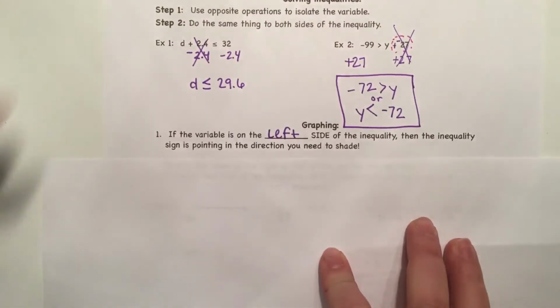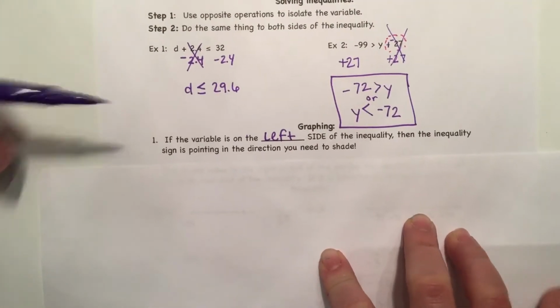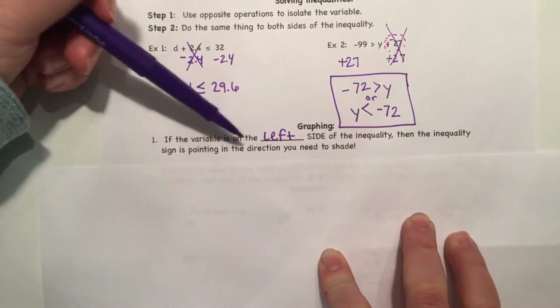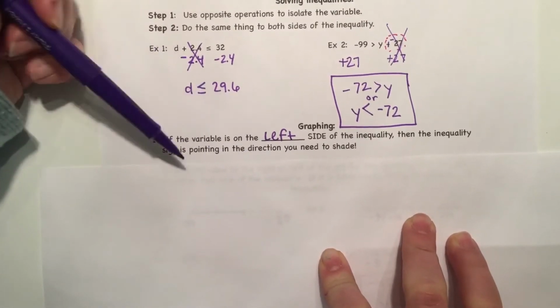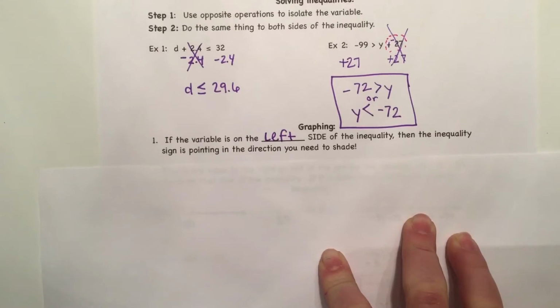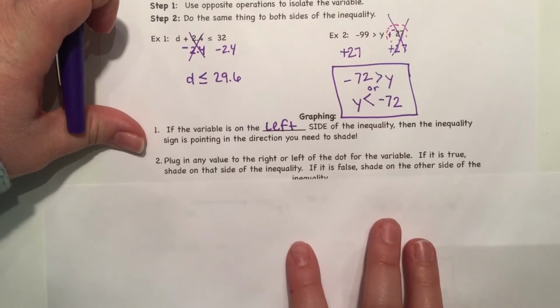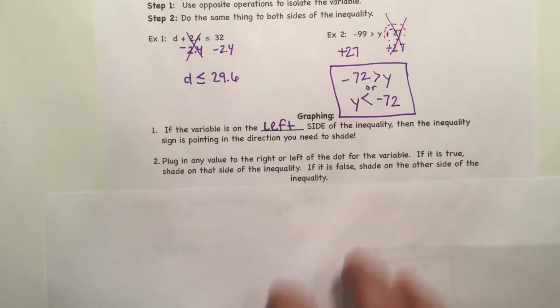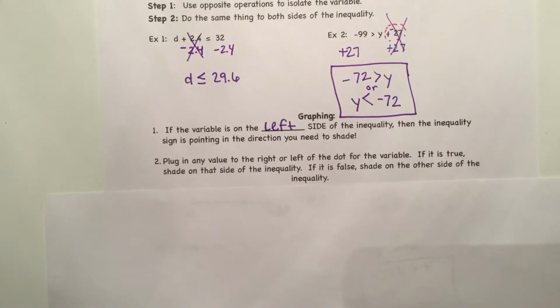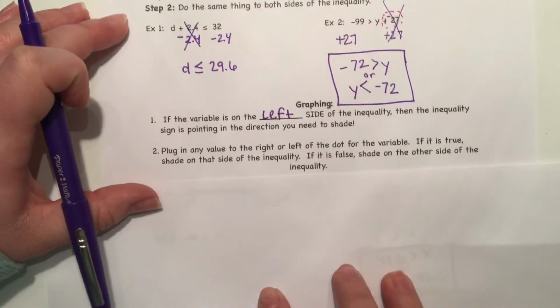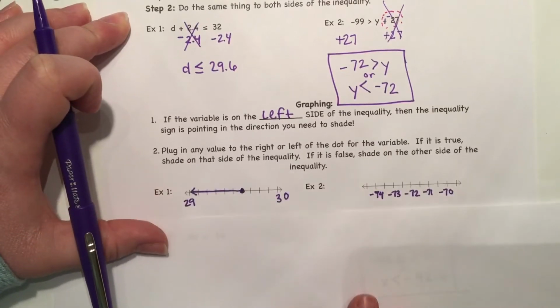Now, if I was to go ahead and graph this inequality, remember that if the variable is on the left side of the inequality, then the inequality sign is pointing in the direction that we need to shade. So what I'm going to do is I'm going to plug any value to the right or left of the dot for the variable. If this is true, then I'm going to shade that side of the inequality. If it's false, then I'm going to shade the other side of the inequality.